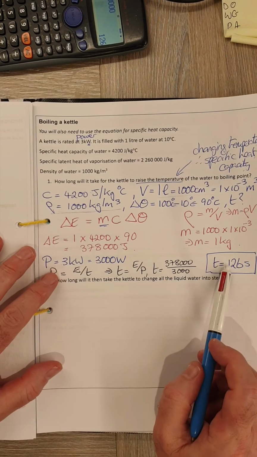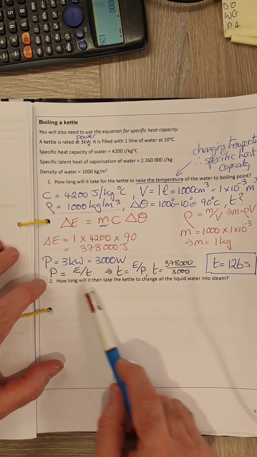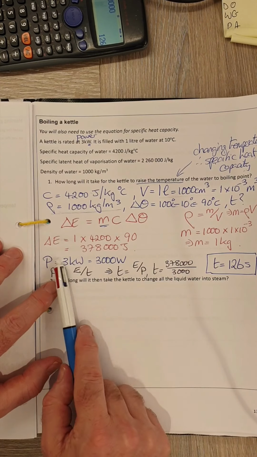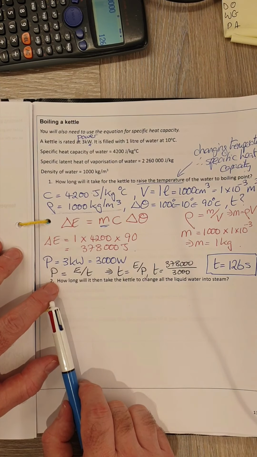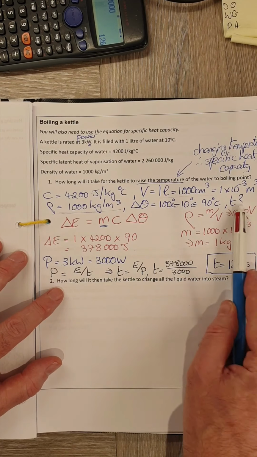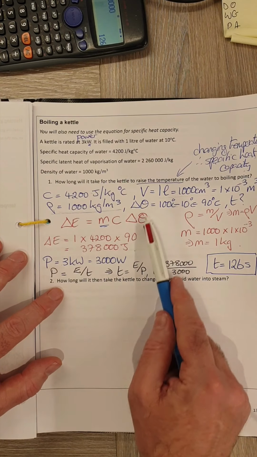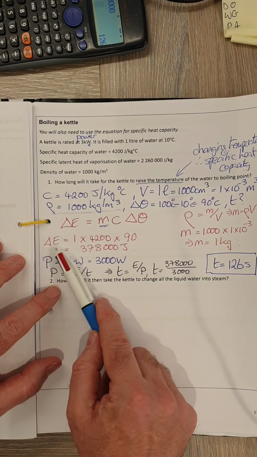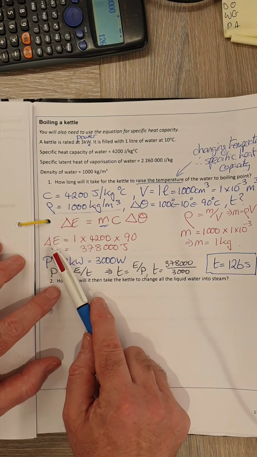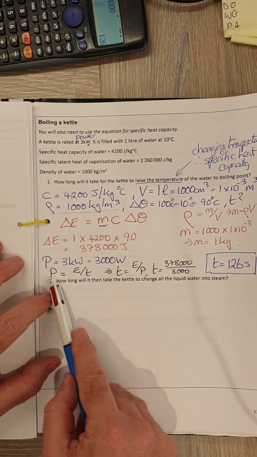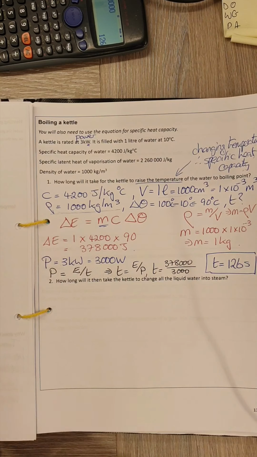Okay, so, a very difficult question. We're always using the 4 steps: writing out the numbers, writing out the equation, putting the numbers into the equation, calculating our answer. But here we needed to use the density equation to work out the mass, the specific heat capacity equation to work out how much energy was put in to cause the temperature to go up to the boiling point, and then finally the power and energy equation to work out how long that was going to take.